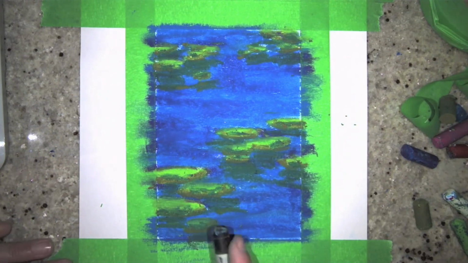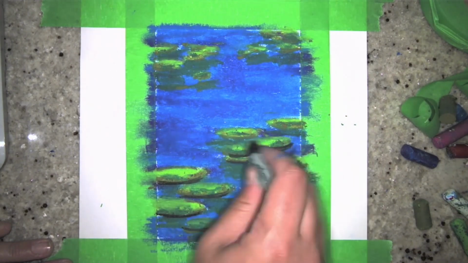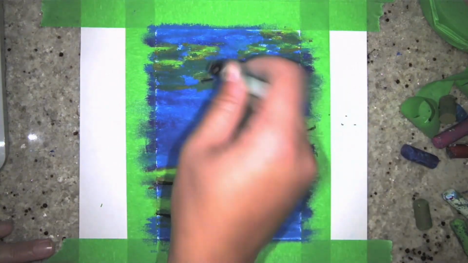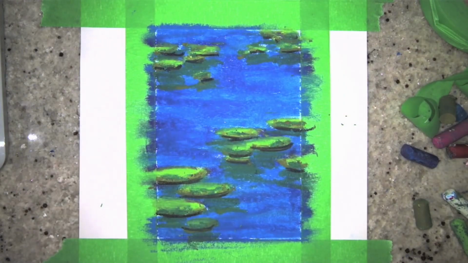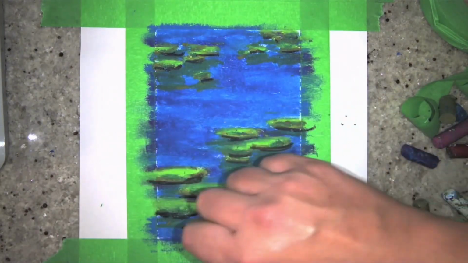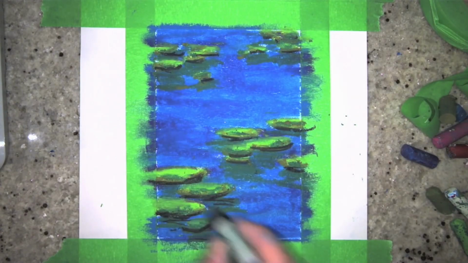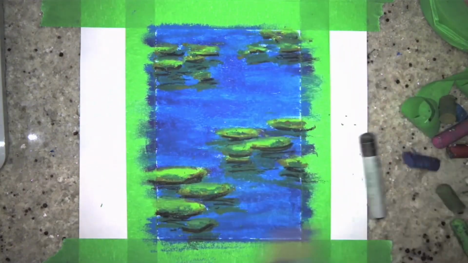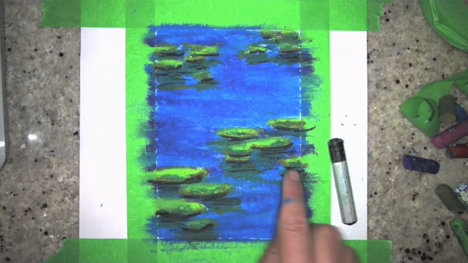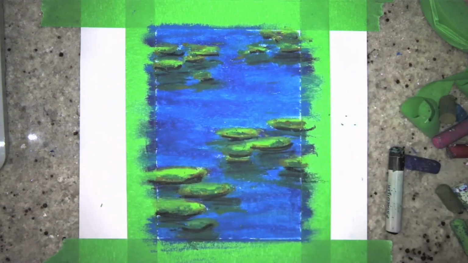To define my lily pad a little bit more, I'm going to go in carefully with a black pastel, and I'm making sort of a swooping motion to get that curved edge of the lily pad. And I'm being a little bit less generous with this pastel. Black is a very dominating color, so I'm using it sparingly. However, I am adding in a few lines into my reflections that I'll smudge lightly in order to get that really reflective quality.